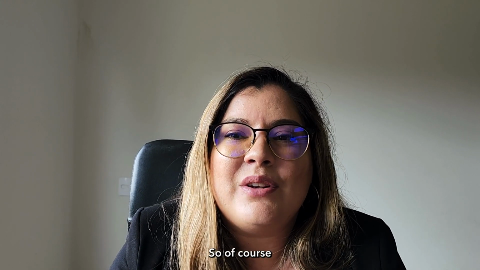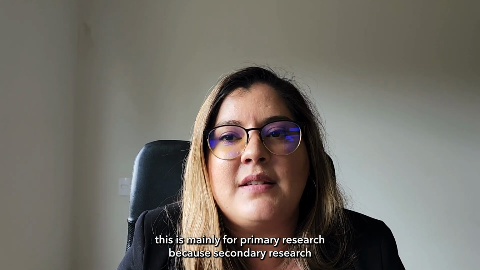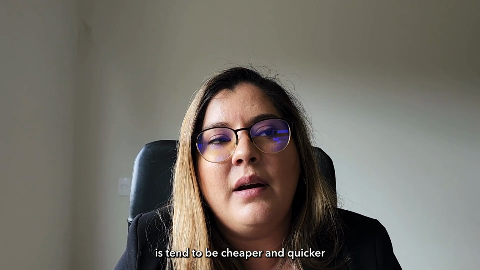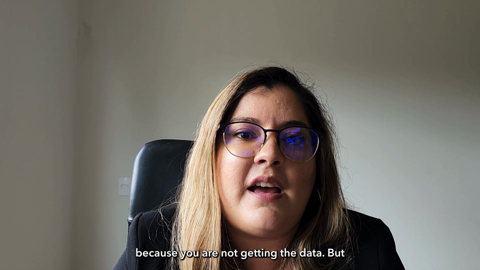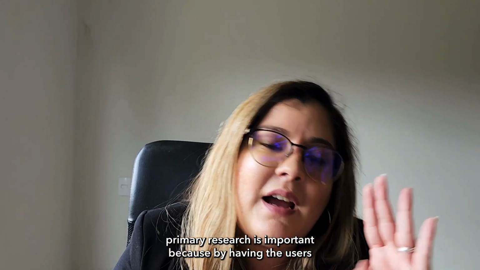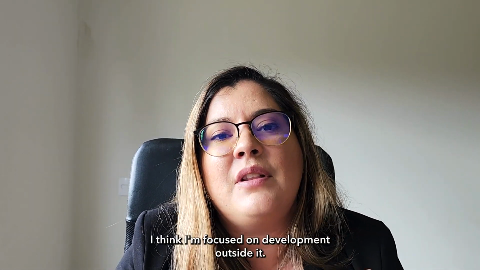Of course, this is mainly for primary research, because secondary research tends to be cheaper and quicker because you are not gathering the data. But of course, primary research is important because by having the user's needs and problems and asking what you want to know, a team can focus on developing outside in.